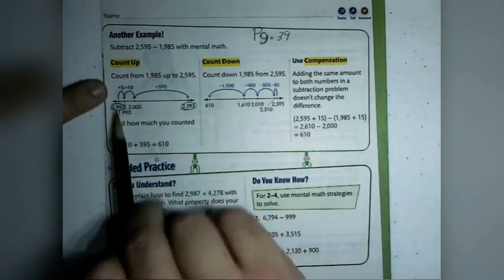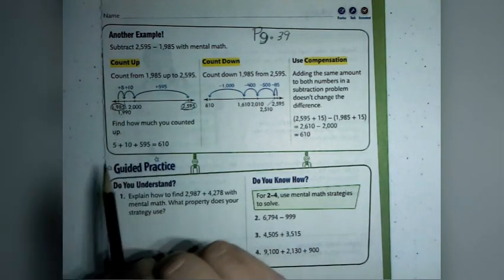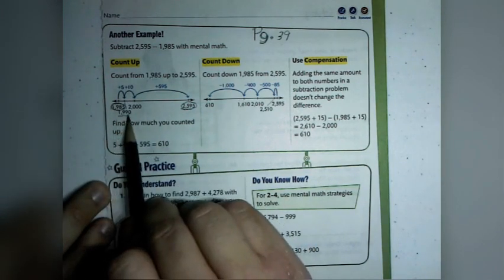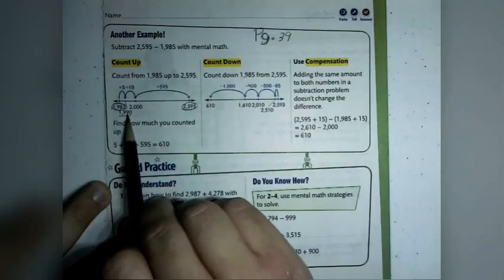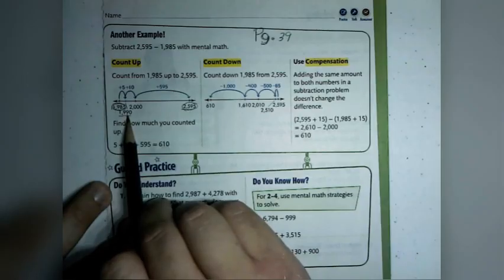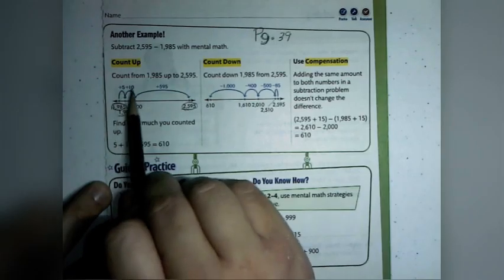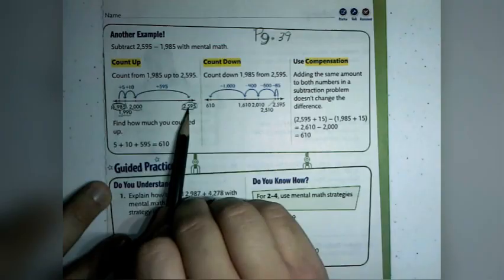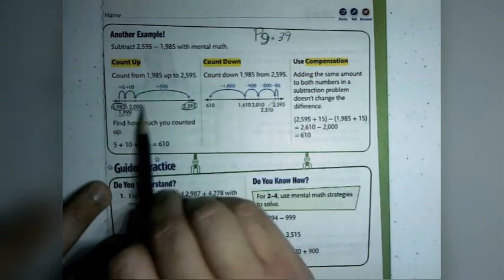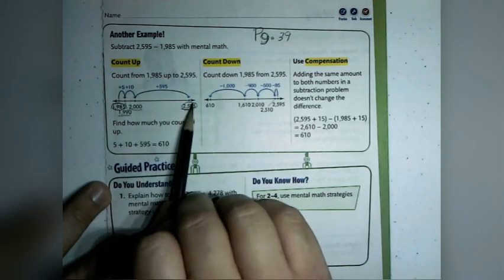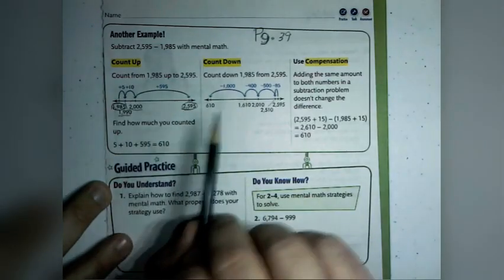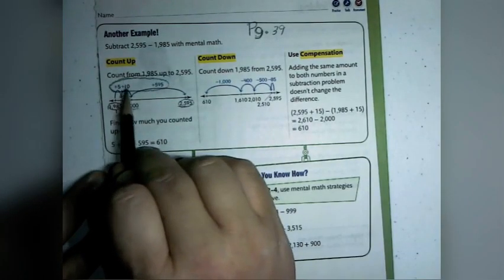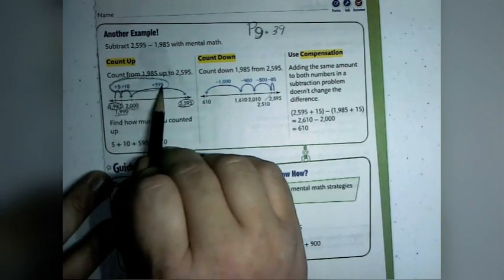But if I start here and go, okay, well, I want to, again, just like on the other page, easy numbers. So I'm going to start with just adding 5 to get to 1,990. Well, now I want to try to get up to something easy. So I see if I add 10 more, this will turn into 2,000. So 10 more and boom, I've got 2,000. Where do I want to end? 2,595. So I'm going to start with my 2,000, add that 595, and now I'm here. That's not just the answer, though. The answer is what is together up here. 5 plus 10 plus 595.